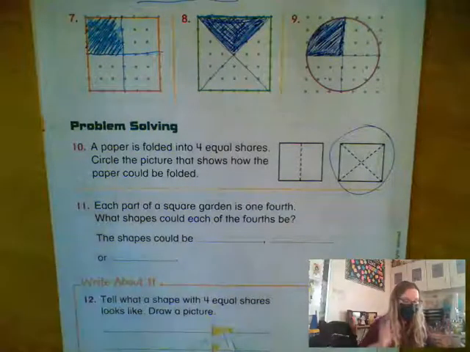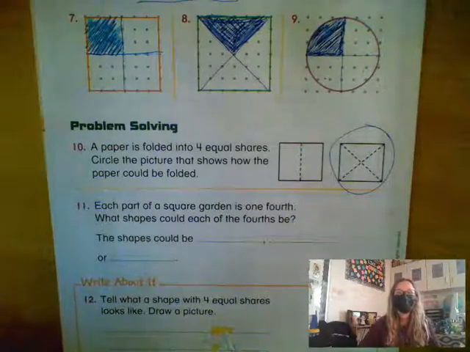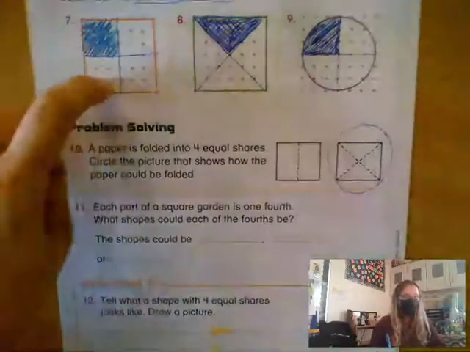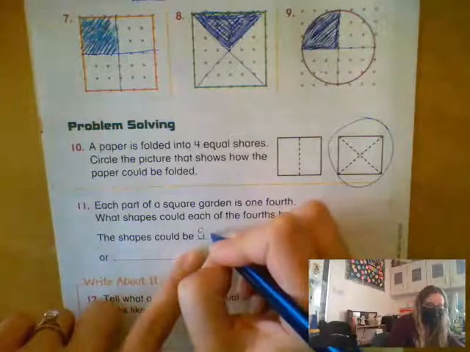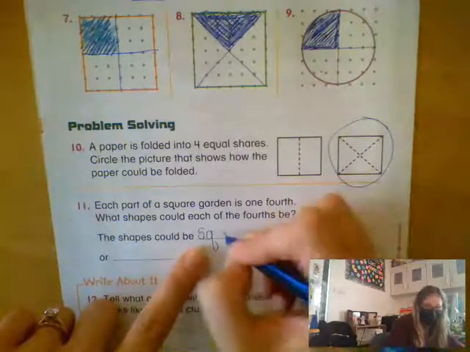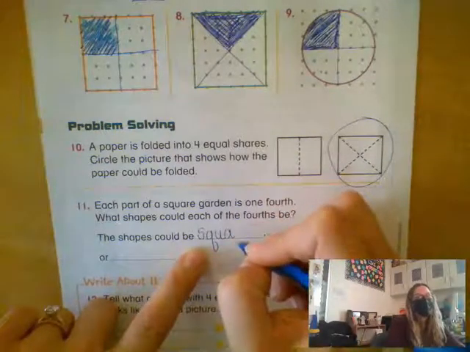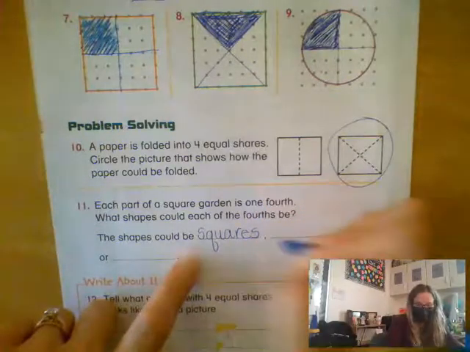Connor, each part of a square garden is 1/4. What shapes could each of the fourths be? So it's a square garden. What's one of the shapes that each part could be, Connor? Square. They could be little squares like this. So on the first line, write square. S, Q, U, A, R, E, S. They could be squares.